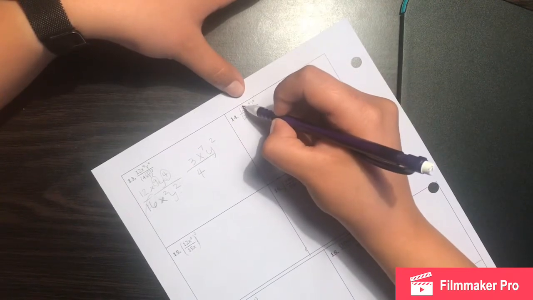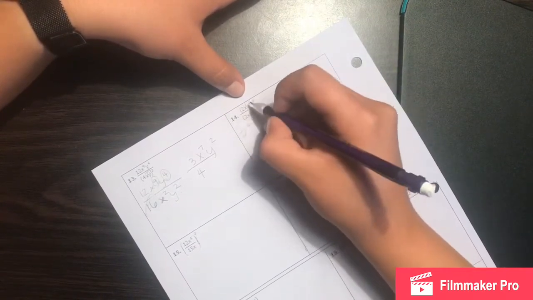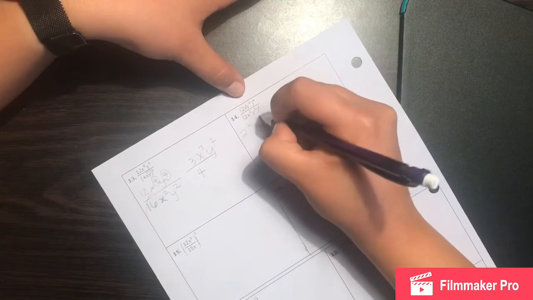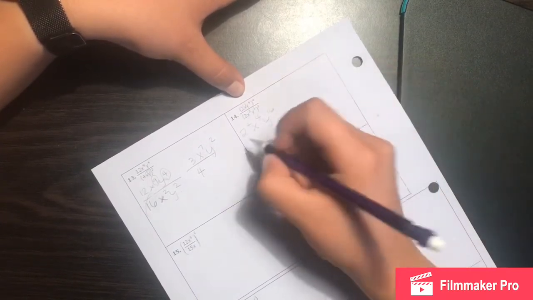So 2, remember 2 is raised to the first power, x is raised to the first power. So 1 times 4 is 4, so this is 2 to the 4th. 1 times 4 is 4, so this is x to the 4th. 4 times 4 is 16, so that's y to the 16th.